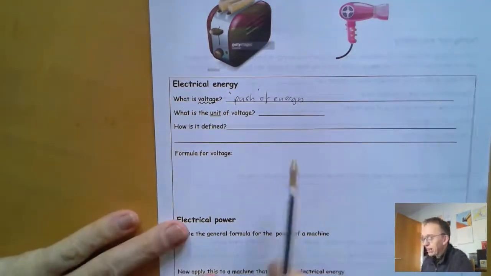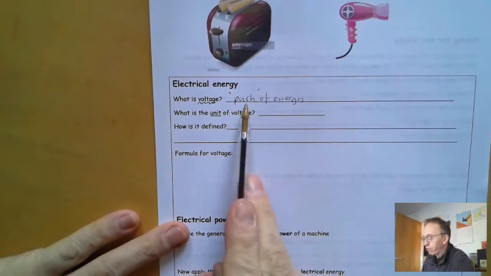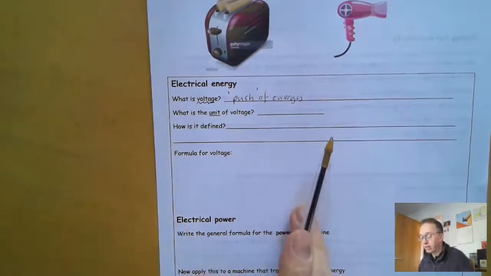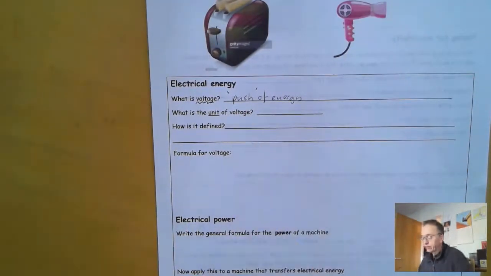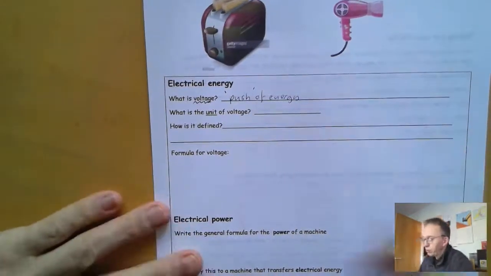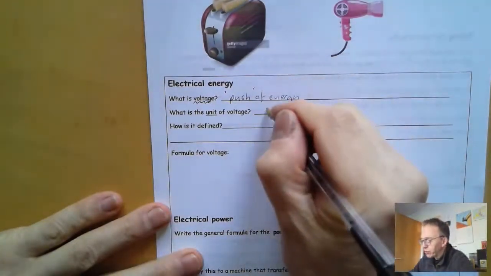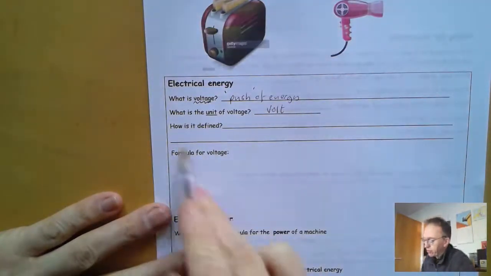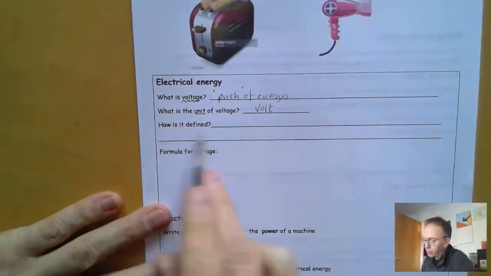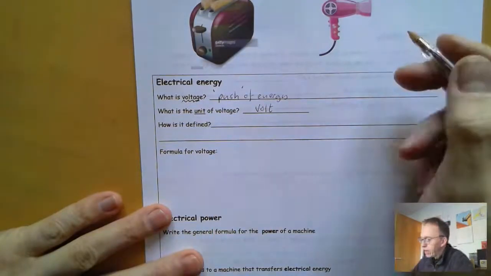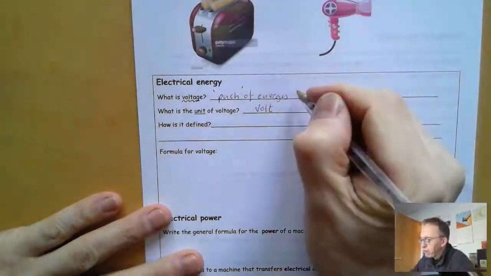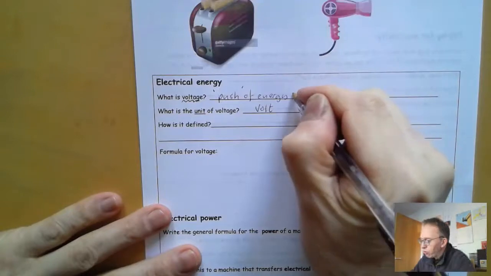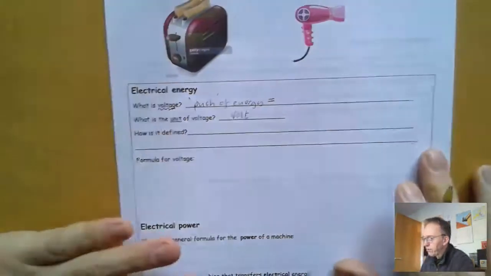Now that's not a great definition, because a push is a force and energy is energy. So a push of energy doesn't make a lot of sense. We do have a unit of voltage, which is the volt. Now, how is it defined? We can define voltage better by just developing this a little bit.